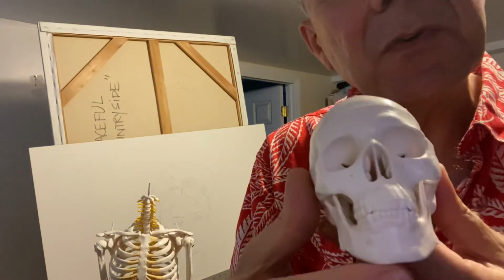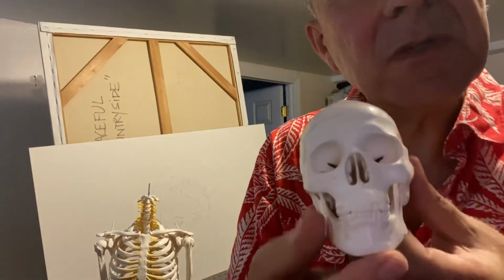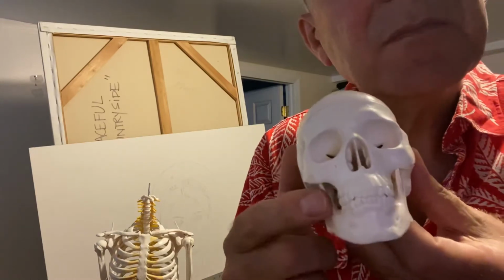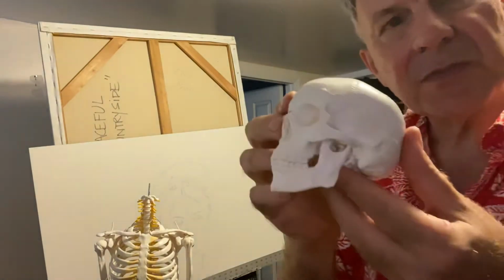And then the jaw, of course, it's all going to be different. He's got a nice square jaw, Fritz. You know, that's pretty average. You might have a sharper jaw, but that's important to get in. So those are the proportions of the face.